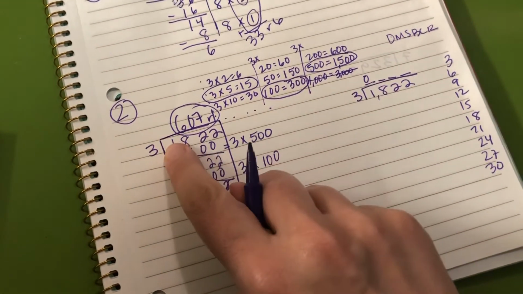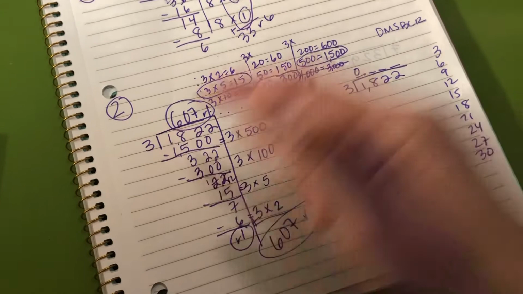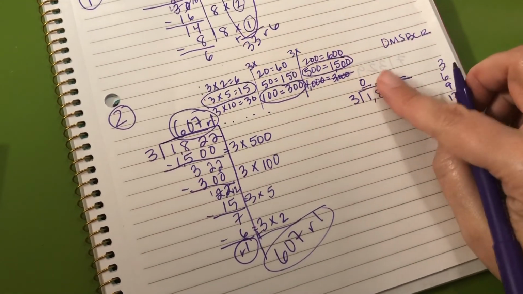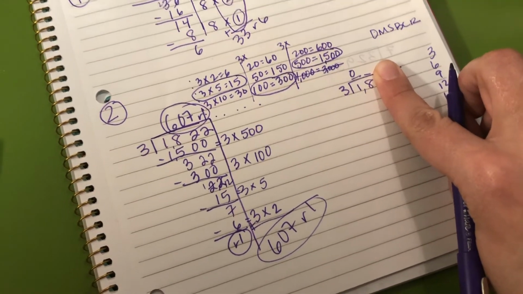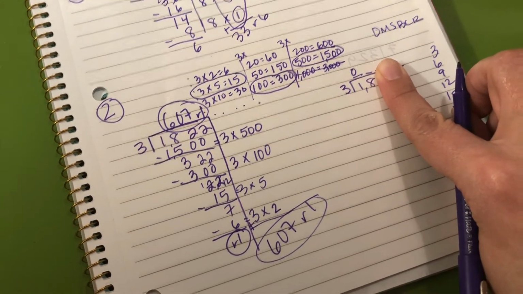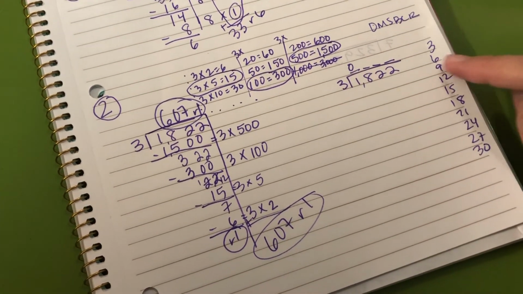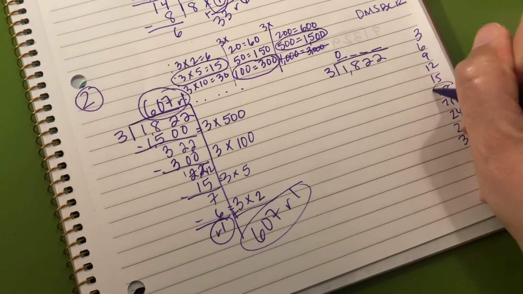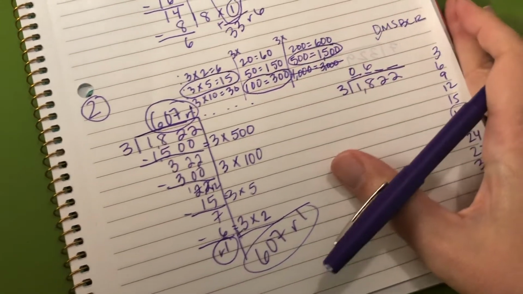Sure enough, that matches with what we have here. We don't have any groupings of 1,000. The highest we go is 600. So far we're on the right track. But I can say I have 1,800s, and I can make groupings of 3 with 1,800s. So I'm going to use this. Let's see here. I can make 1, 2, 3, 4, 5, 6 groups. So I'm dividing here. I'm going to put a 6 there.